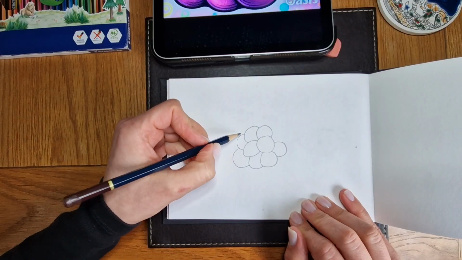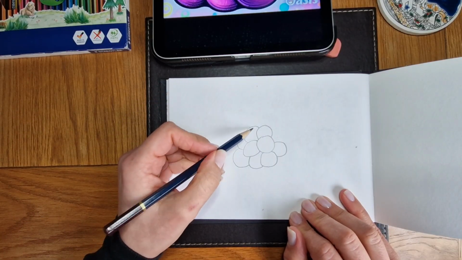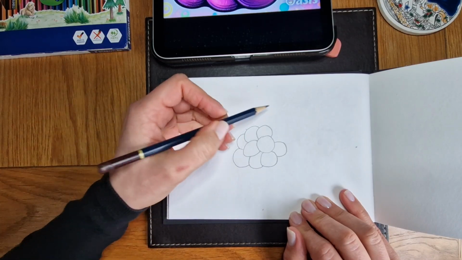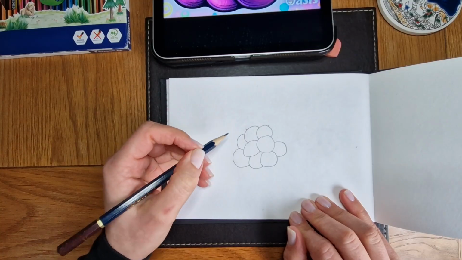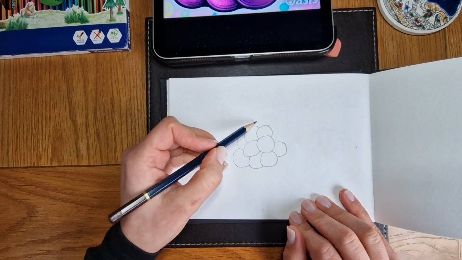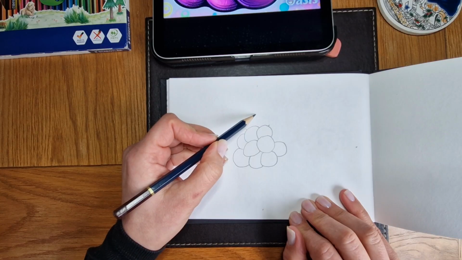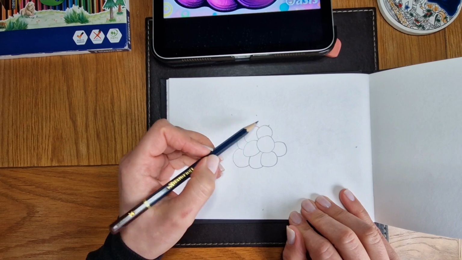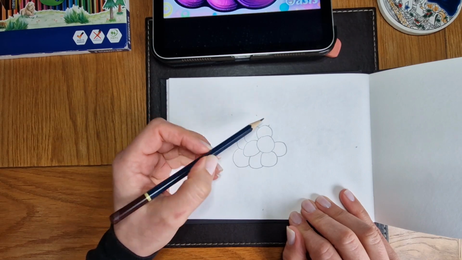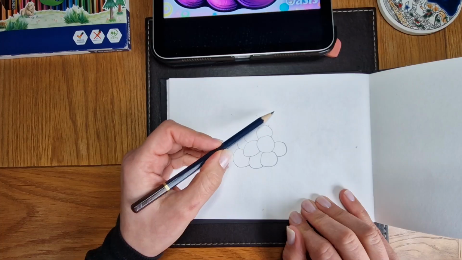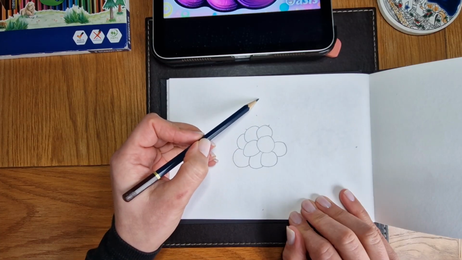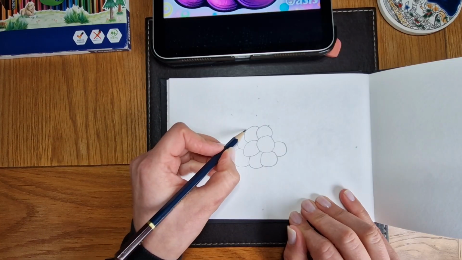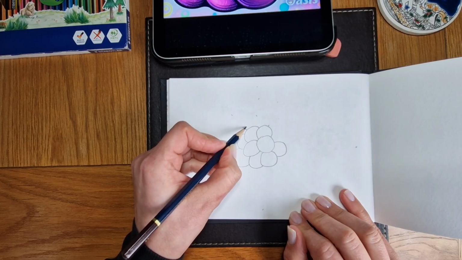Then we want to draw leaves. So we've got leaves. They both cover 2 of these grapes. The first leaf is here, the top one, and then the other one is here, and then here. Okay, so we'll go from this side. So we've got like that.